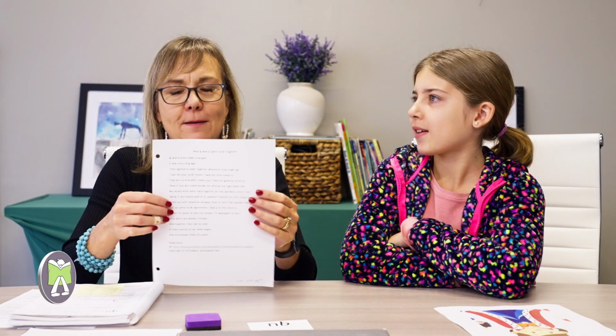Yeah, you're right. So you have a little story in your volunteer training binder, also in your students' binder. It's called How Q and U Came to Be Together. There's also this cute book that you don't necessarily have, but you can get, The Wedding of Q and U. You want to read one of them to your student and help them understand that Q and U always go together.